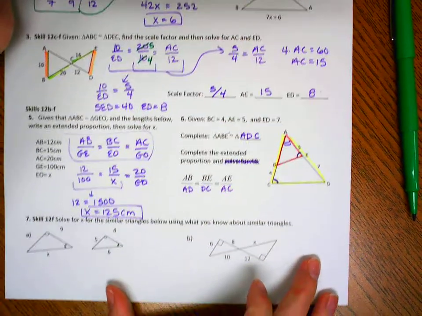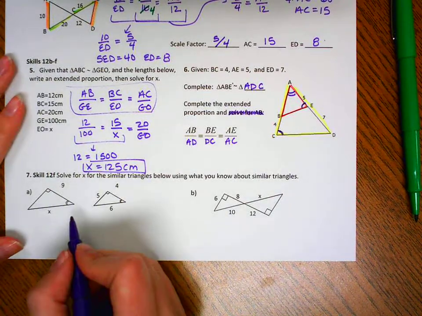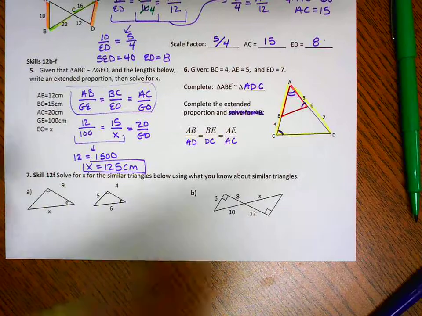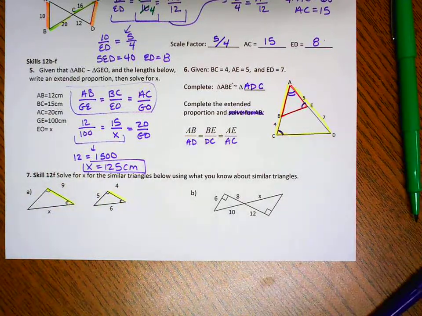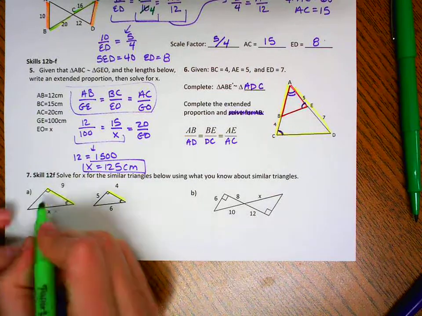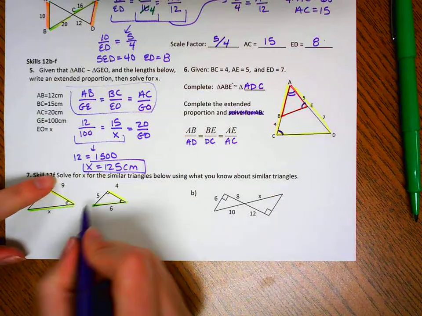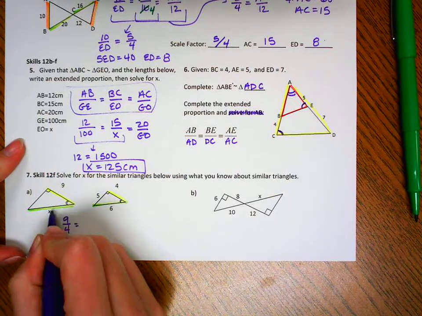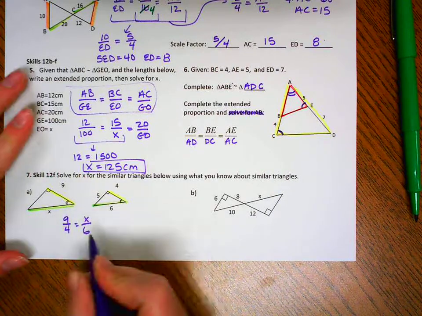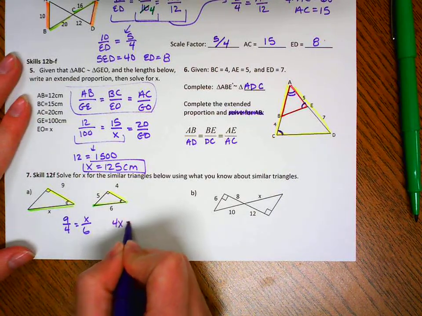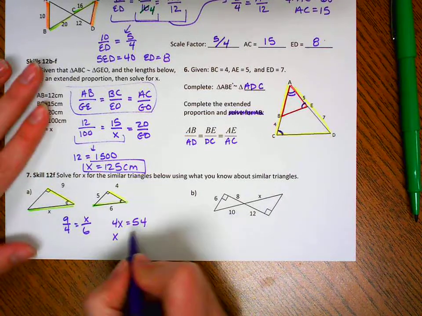Now we're going to start solving for x using similar triangles. 9 is on the side between the one arc and the two arcs, and 4 is on the side between the one arc and the two arcs. Then x is between no arc and two arcs, 6 is between no arc and two arcs, those go together. So now I can say 9 goes with 4, and x goes with 6. Notice I did this first over this triangle over this. We have to keep that pattern. So 4x is going to be 54. I divide both sides by 4, and I get 13.5.